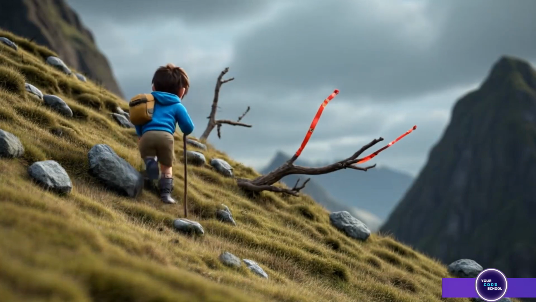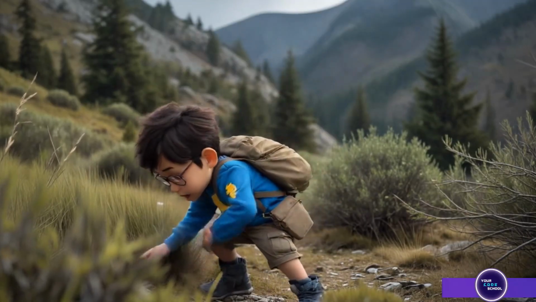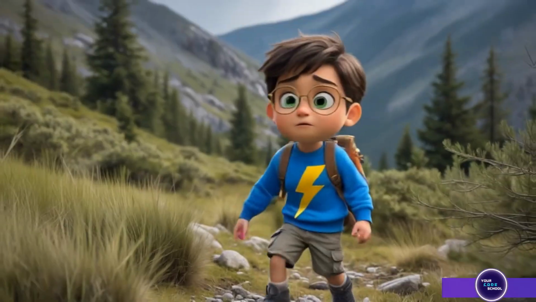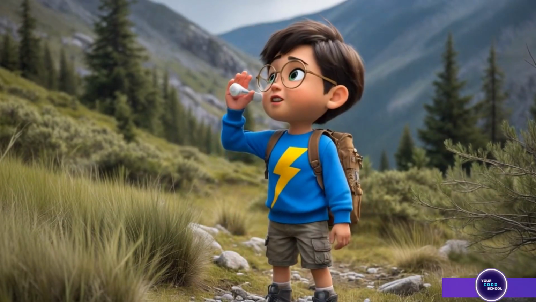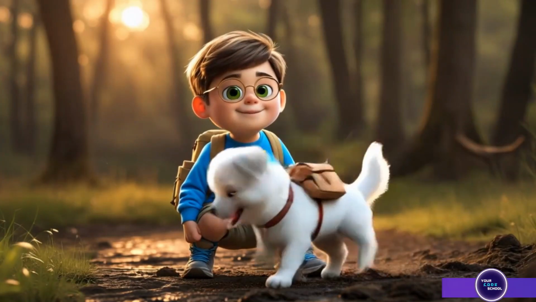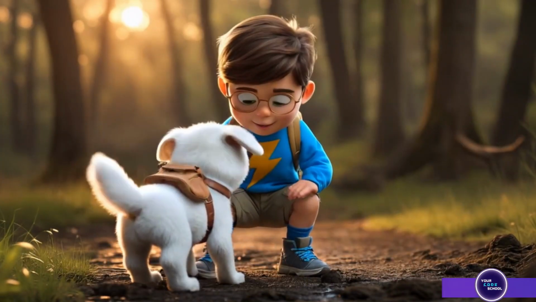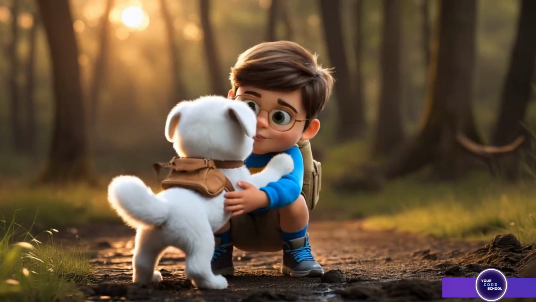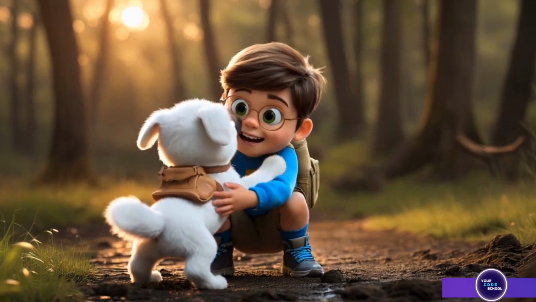At the top, he sees a red band stuck on a branch. I hear you. Where are you, Snowy? Kodu whistles Snowy's favorite tune. From the bushes, Snowy jumps out and runs to him, wagging his tail. They hug, both overjoyed. Oh, Snowy, finally found you. Don't ever scare me like that again. I missed you so much.